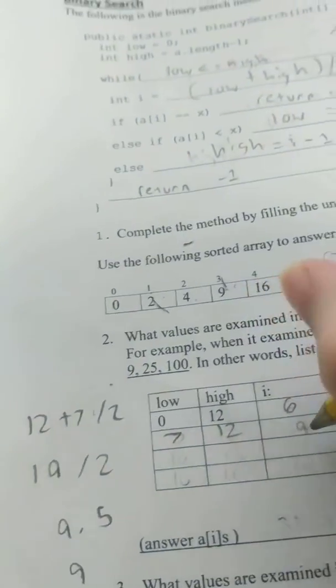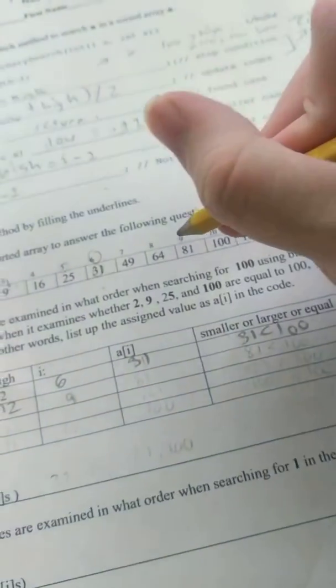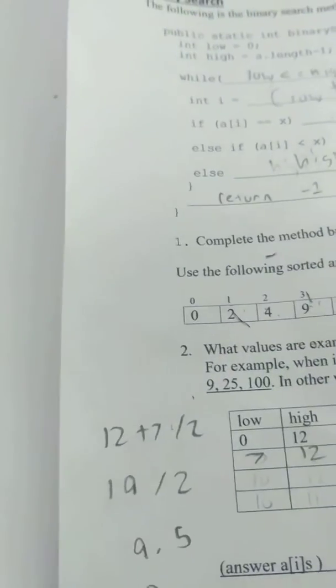Now 12 plus 7 divided by 2 equals 19 divided by 2, which equals 9.5, which in Java would just be 9, which means we are looking in the 9th position of the array. The 9th position of the array equals 81. 81 is still less than 100, which means we do it again.